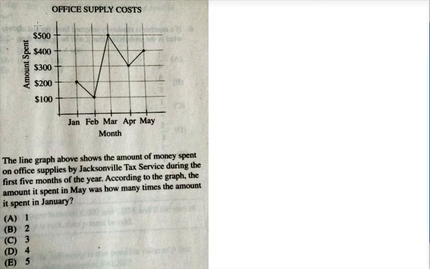So we have our y-axis here, and we see that there are numbers or amounts spent ranging from $100 to $500. And on our x-axis here, we see that we have months, so January, February, March, April, and May. Now let's look at the question.